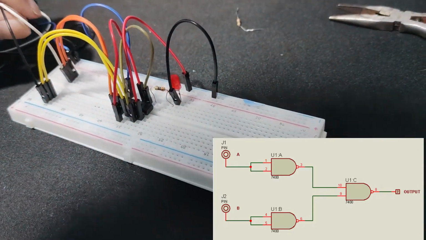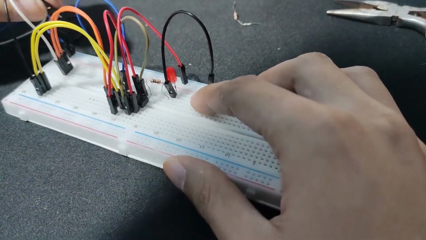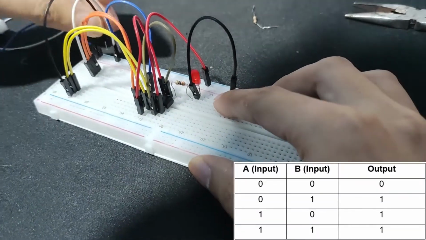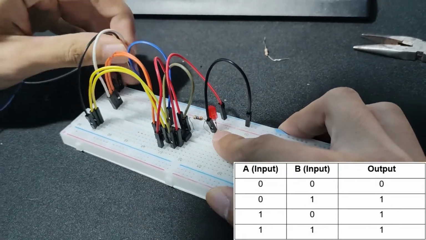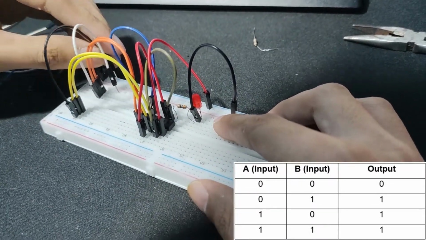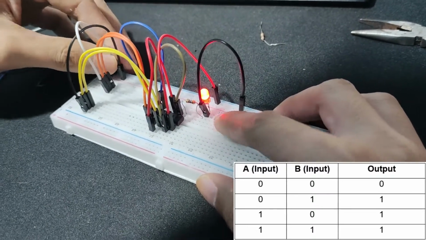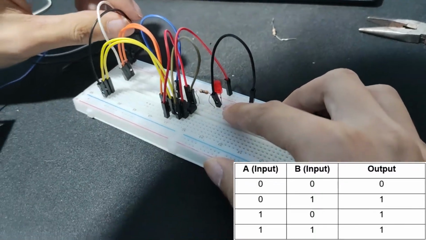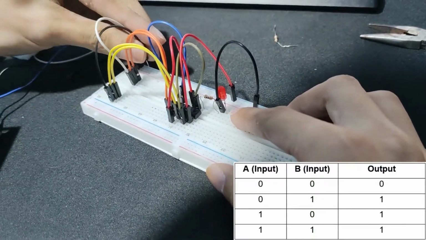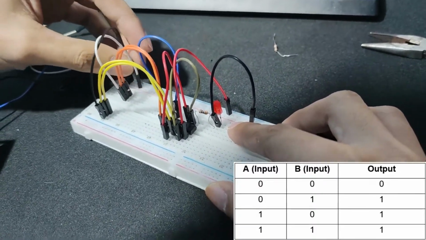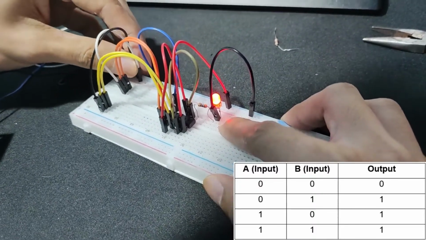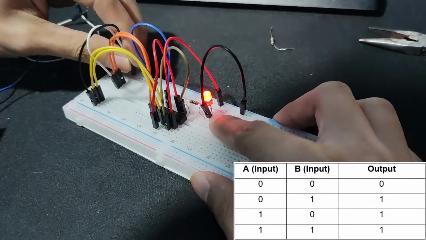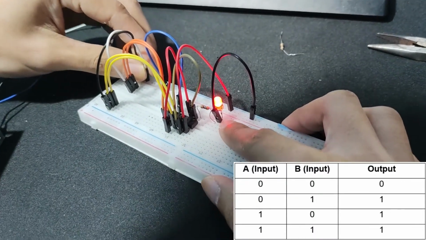Then, let's try the input and output. Input A and input B are equal to 0. The LED is not lit, meaning output is equal to 0. Then, input B is equal to 1 and input A is equal to 0. The LED is lit, meaning output is equal to 1. Input A is equal to 1, then input B is equal to 0. The LED is lit, meaning output is equal to 1. Then, input A is equal to 1 and input B is equal to 1, output is equal to 1, the LED is lit.